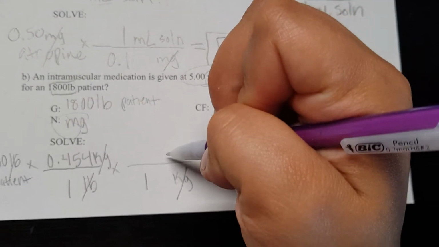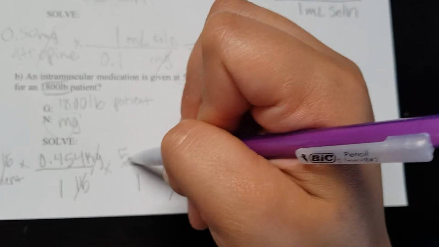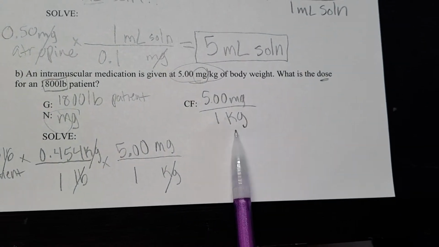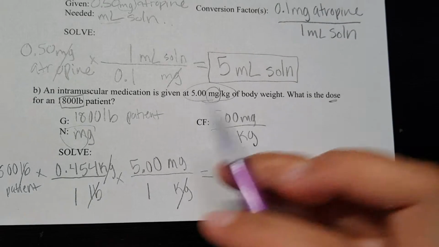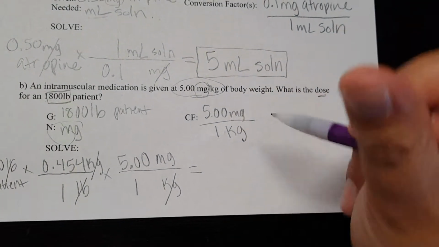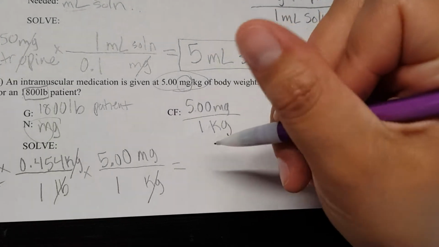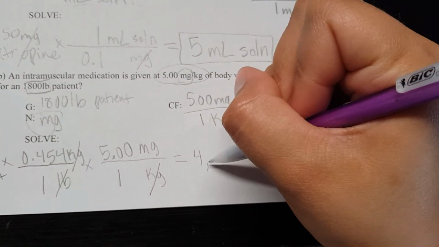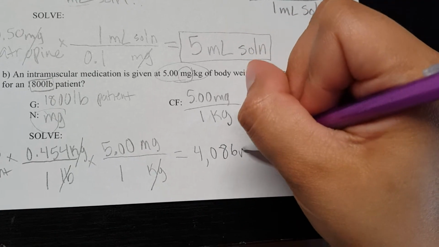And we want milligram. And we know, because of our conversion factor, we have 5 milligrams per kilogram. And then these cancel out, and we multiply across, and we get 4,086 milligrams.